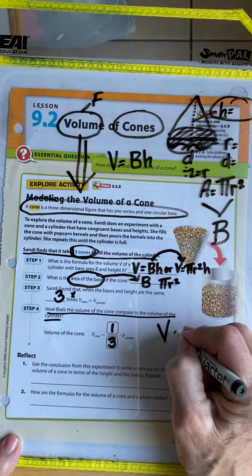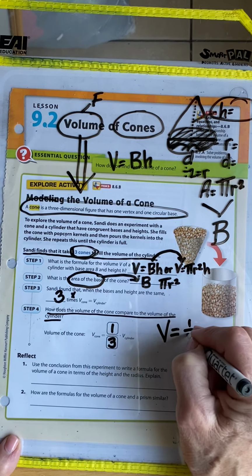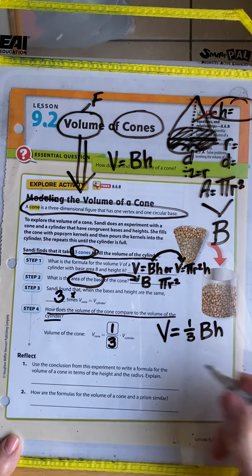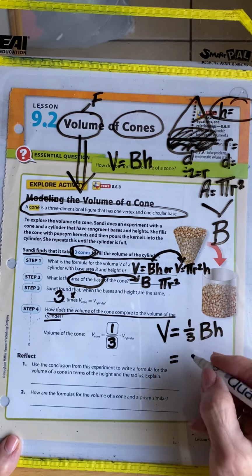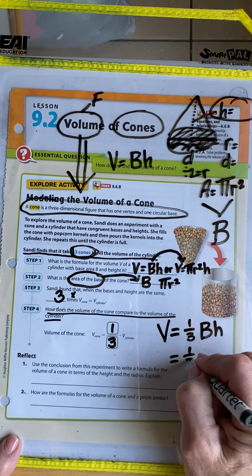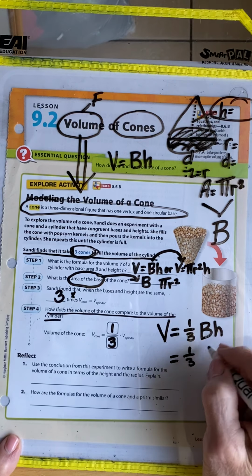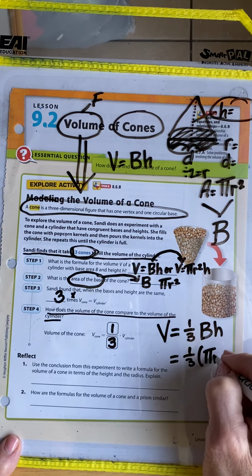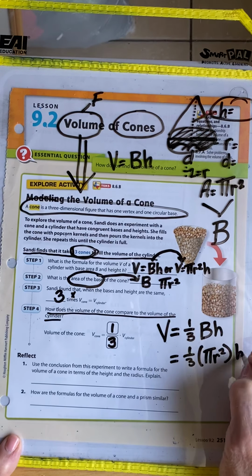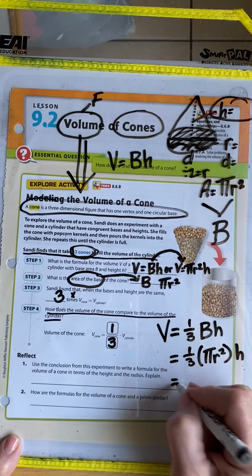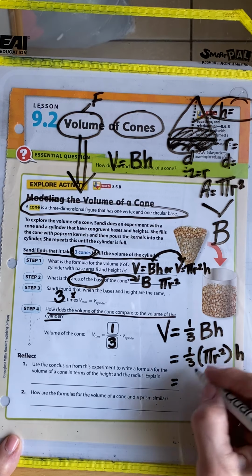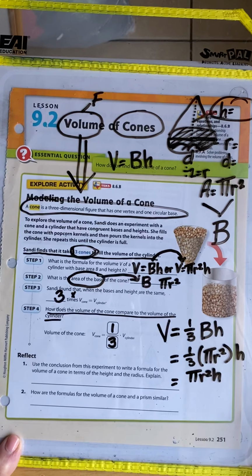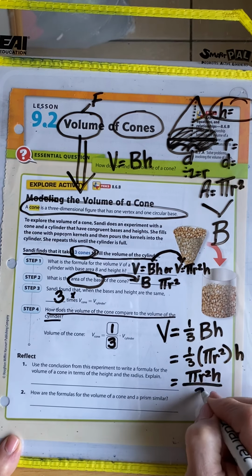So let's write it nice and clear. 1/3, and your chart will say 1/3 BH. Well, we know we have to replace B with pi r squared. So 1/3 times pi r squared times height. And if we multiply all of this, we just find pi r squared times height, then divide by 3.